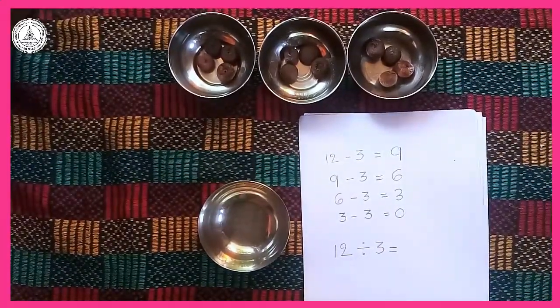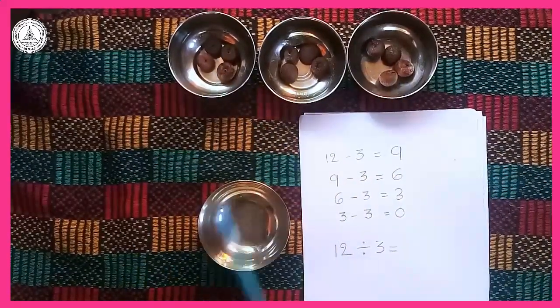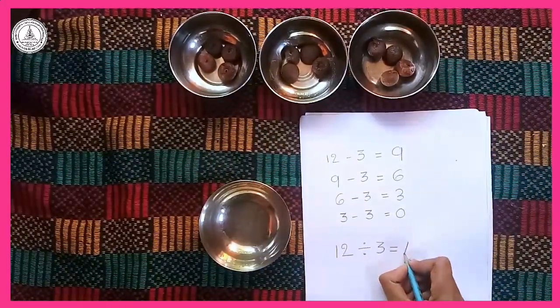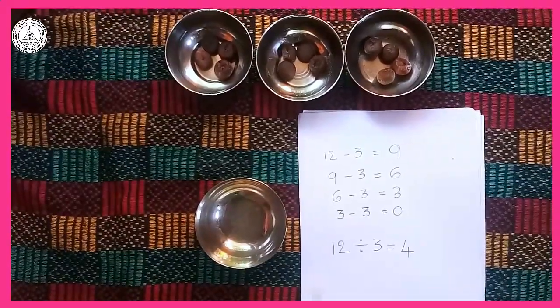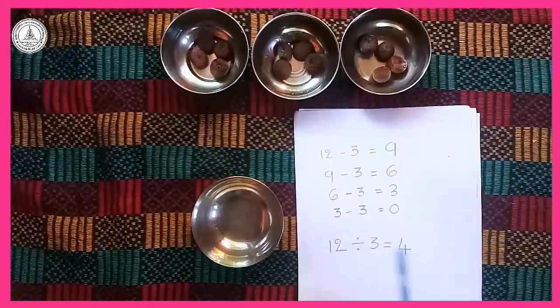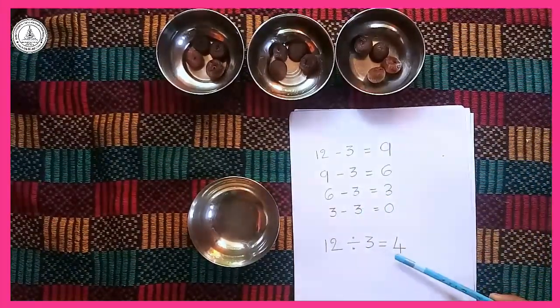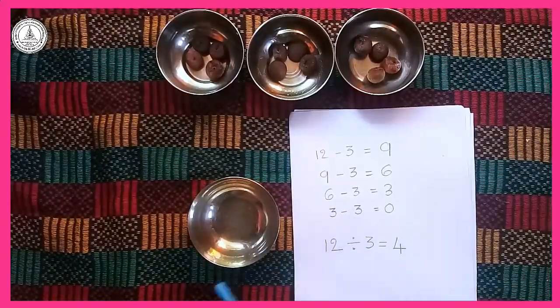It equals the number of betel nuts in each bowl. How many are there? 1, 2, 3, 4. So 12 divided by 3 is equal to 4. So this is about division as repeated subtraction. In this problem, the number 3 is subtracted 4 times from 12. And finally, we get 0.